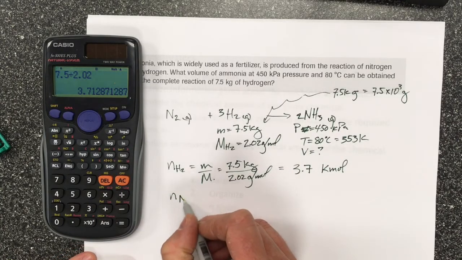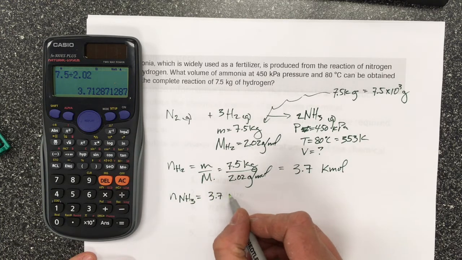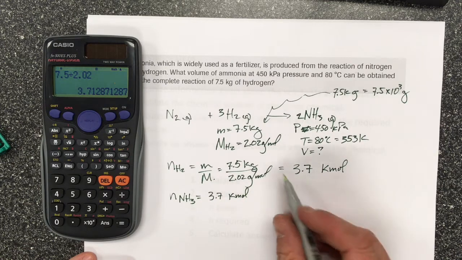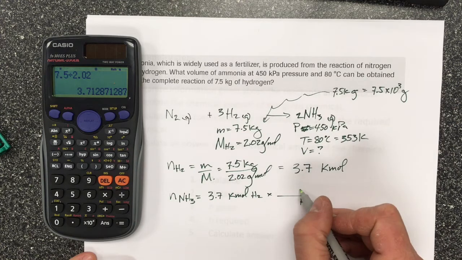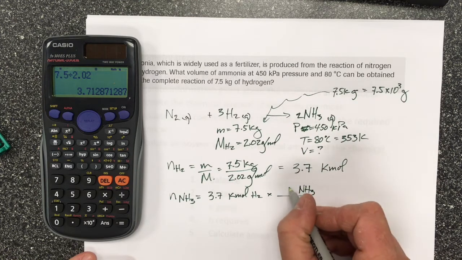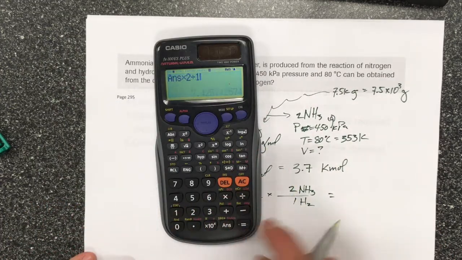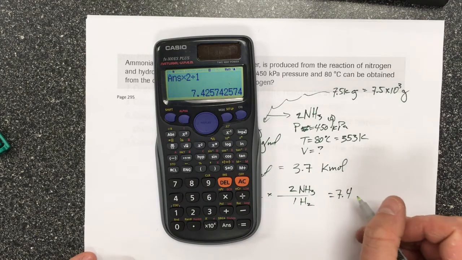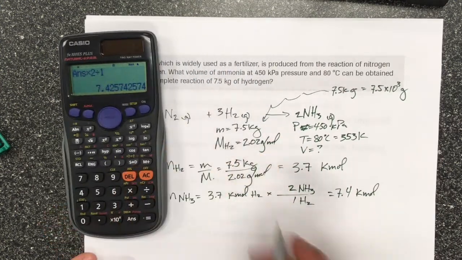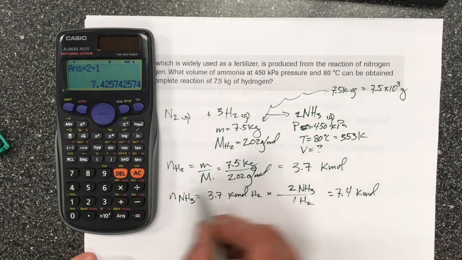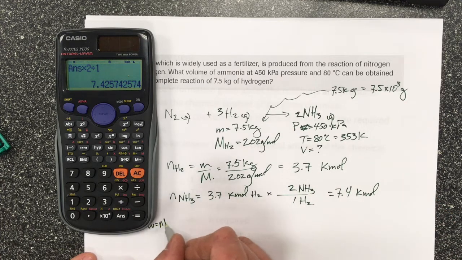But the number of moles of ammonia is what I need. So that's what's required. I know I've got 3.7 kilomole of hydrogen. So that is going to put hydrogen in the denominator and ammonia in the numerator. And I get 2 ammonias for 1 hydrogen. So I'm going to take this number times 2 divided by 1, and I'm going to get 7.4 kilomole of ammonia.